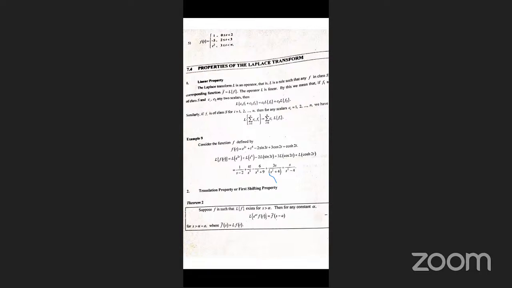Find the Laplace transformation of e power of 2t plus t power of 4 minus 2 sin 3t plus 3 cos t plus cosh 2t. Just apply the Laplace transformation. For e power of 2t, we just discussed that the Laplace transformation of e power of at is 1 by s minus a.